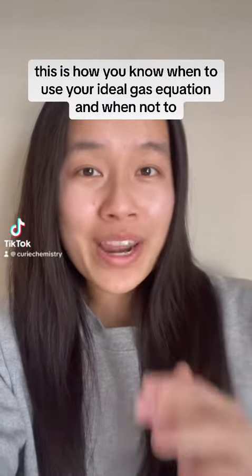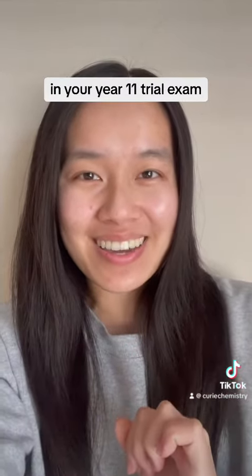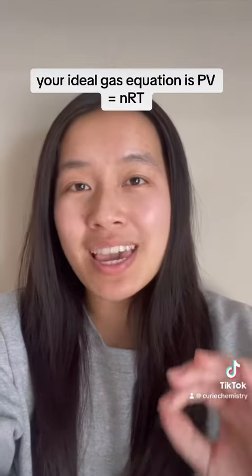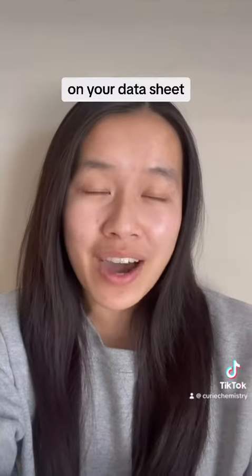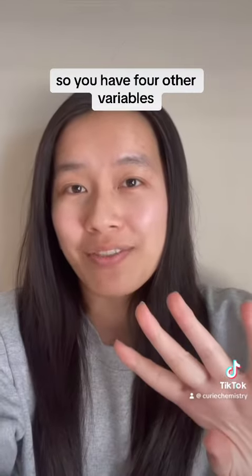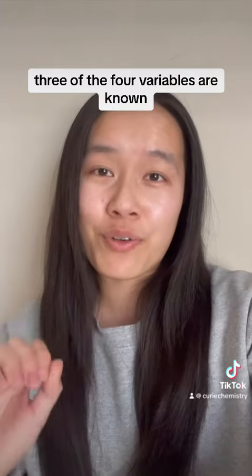This is how you know when to use your ideal gas equation and when not to in your Year 11 trial exam. Your ideal gas equation is PV = nRT. R is an ideal gas constant that you can find on your data sheet, so you have 4 other variables, which means that you can use the ideal gas equation when at least 3 of the 4 variables are known.